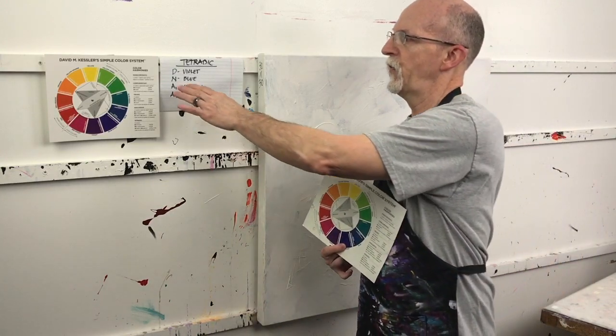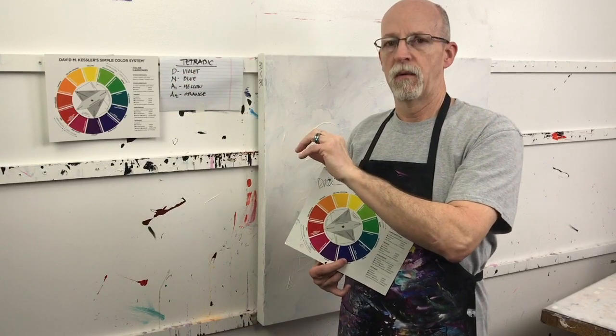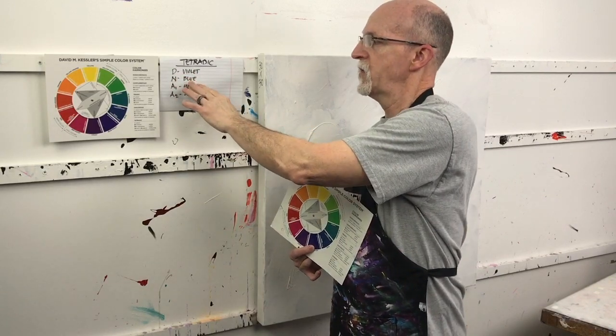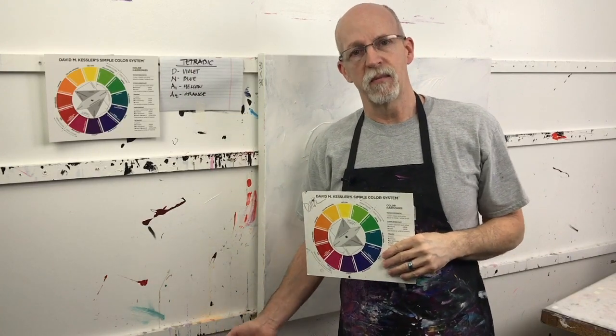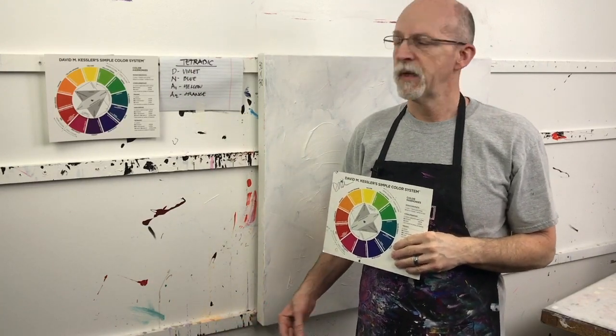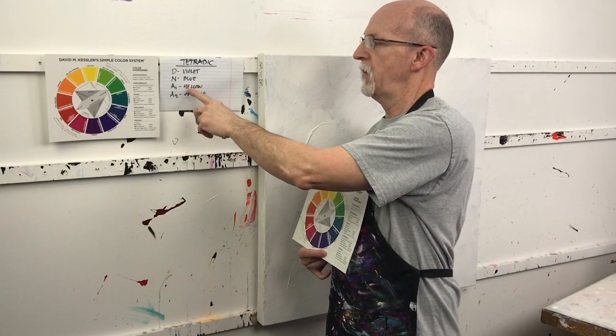So my dominant color for the painting is going to be violet. And my non-dominant color is going to be blue. So this is surface area. The violet will take up a little bit more surface area than the blue. And then the two accent colors are going to be yellow and orange.